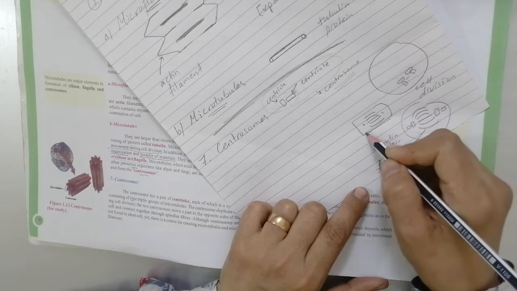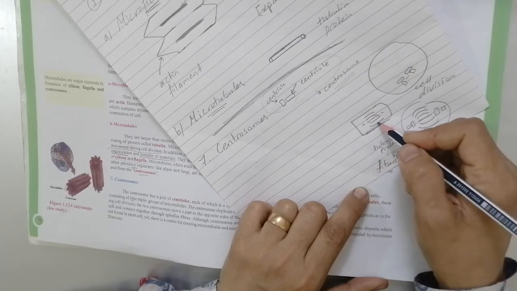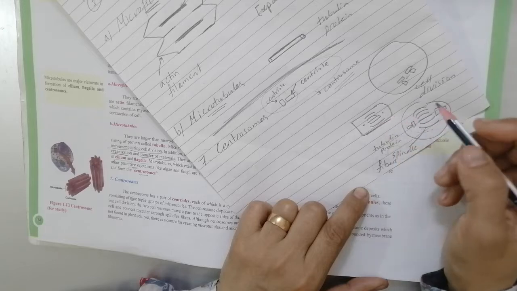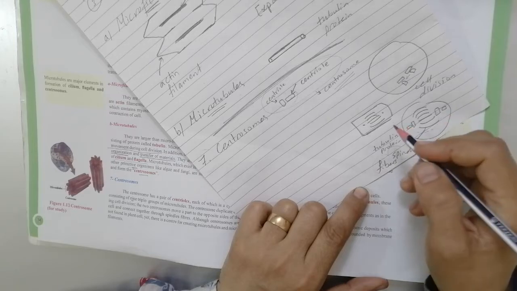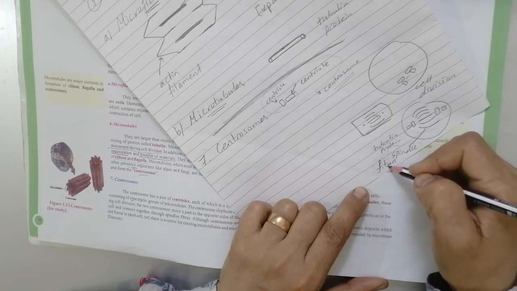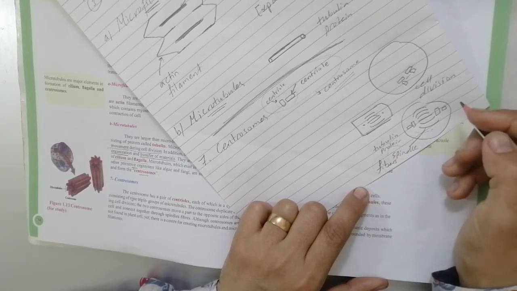Here the question is, who is responsible for the formation of spindle fibers? The answer would be centrosomes. What is the chemical structure of the spindle fibers? The answer would be tubulin protein.